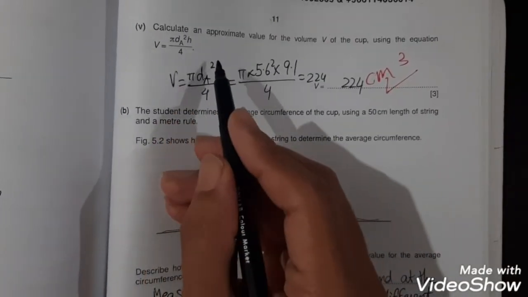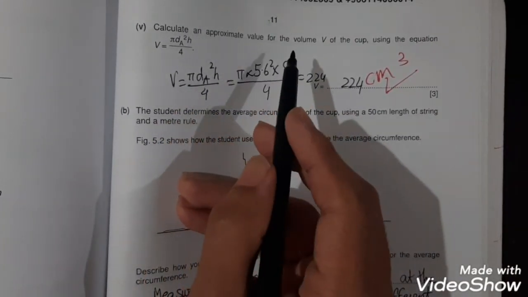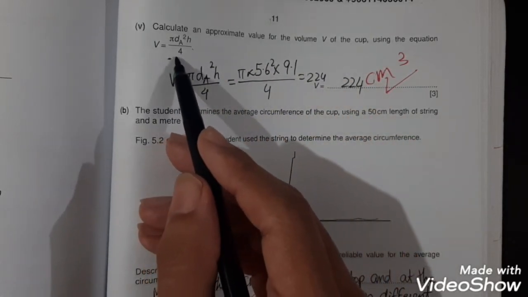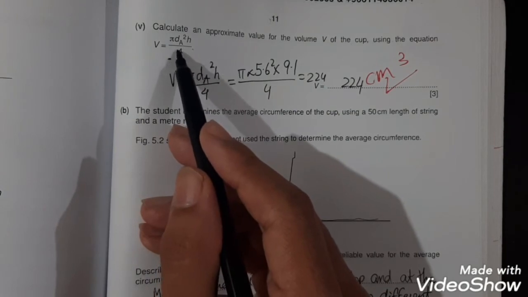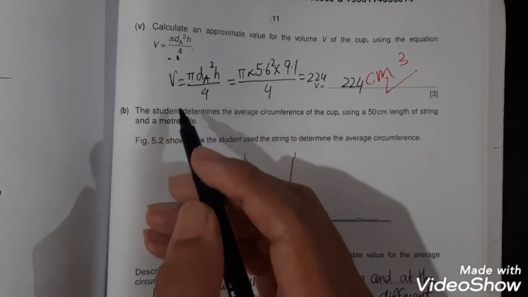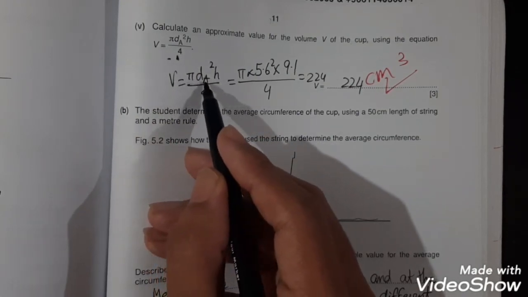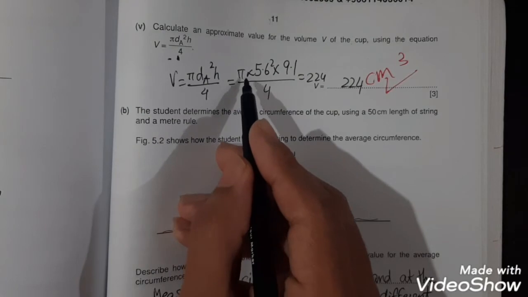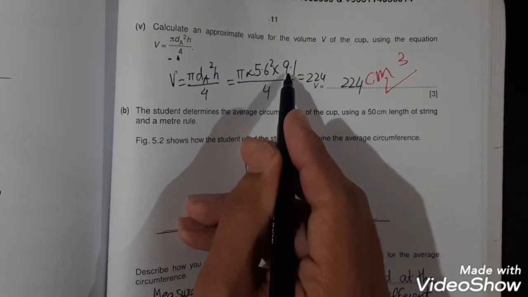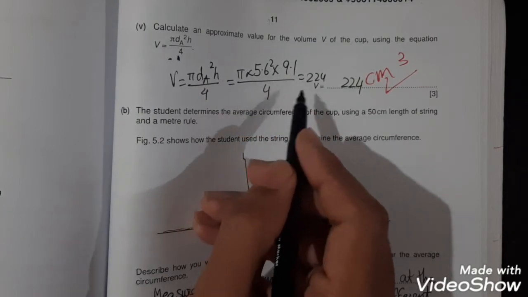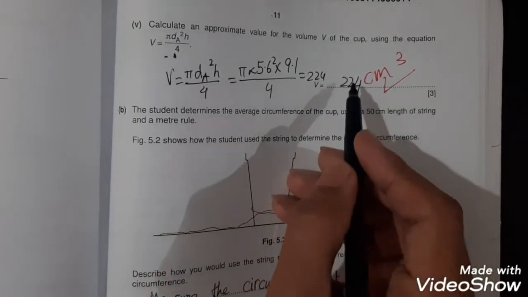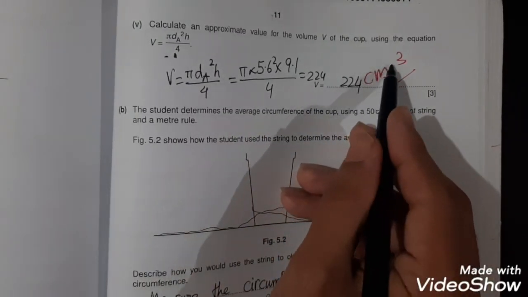Then part 5 states calculate an approximate value for the volume V of the cup using the equation V is equal to pi dA square h divided by 4. So V is equal to pi multiplied by 5.6 square multiplied by 9.1 divided by 4, which will be 224. So as it is a volume, we'll write 224 centimeters cube.